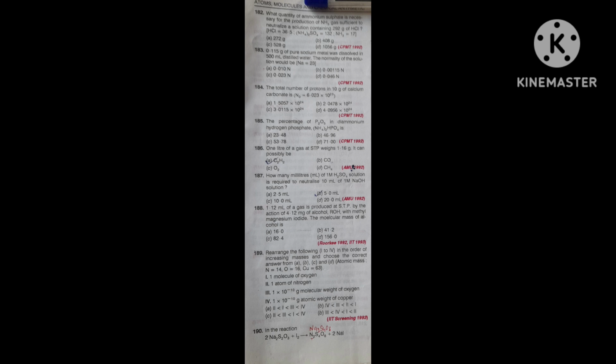23 gram sodium produces 40 gram NaOH. For 0.115 gram sodium, how much will it form? Then 40 divided by 23 into 0.115. Correct? 23 gram sodium produces 40 gram NaOH. Then for 1 gram, then for 0.115 gram, you will get 0.20 gram.